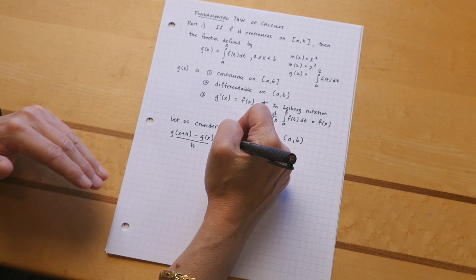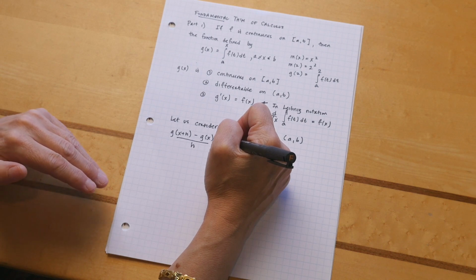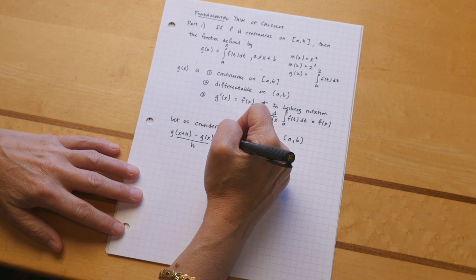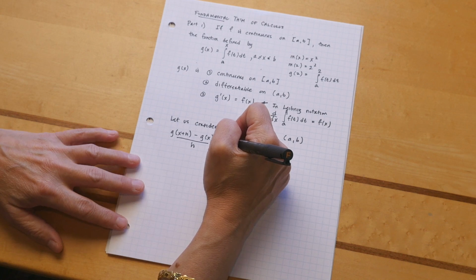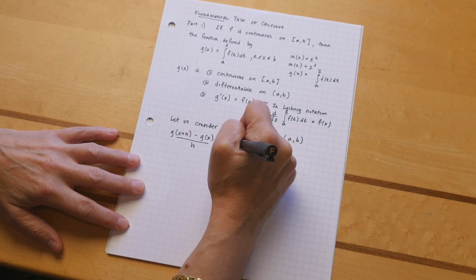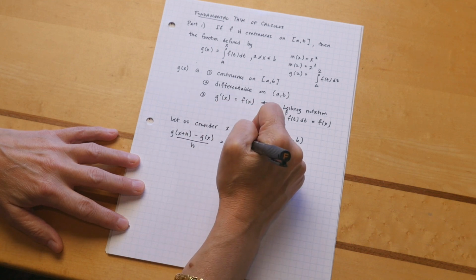So I'm going to set myself up to make a computation here so that I can figure out what is the derivative of g of x. Okay, so what have I got here? That is going to be that h there. I have to have that on this side. And then let me think about it.